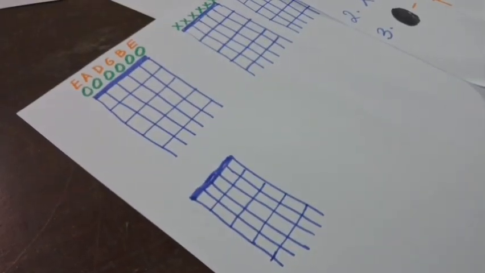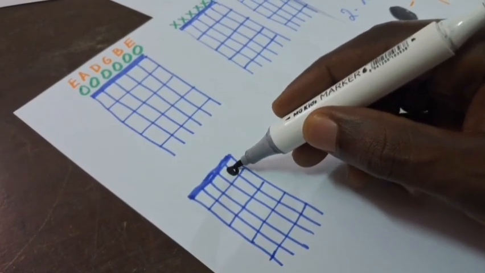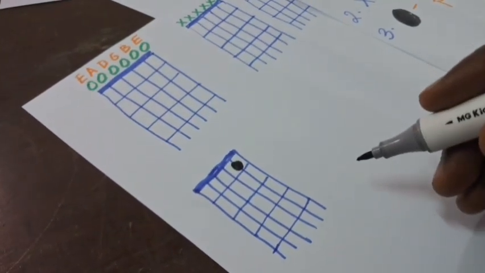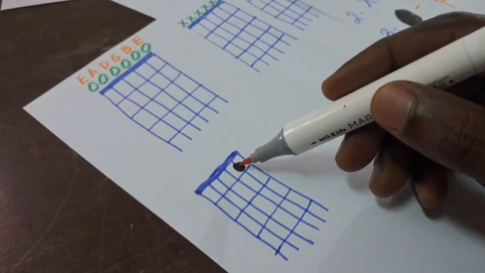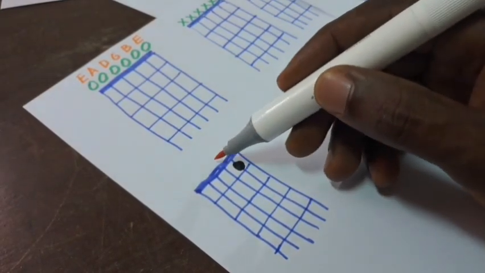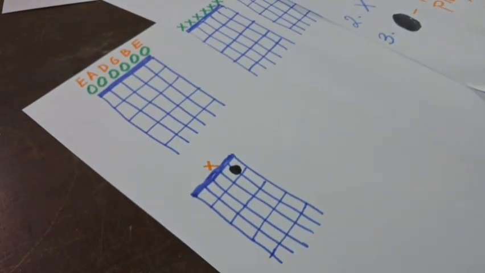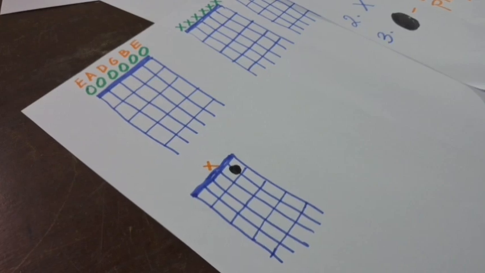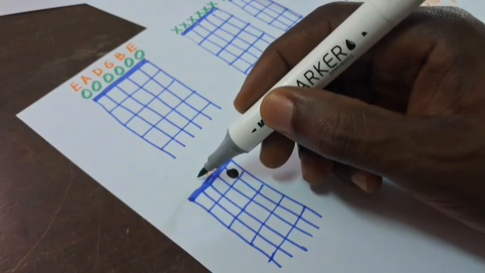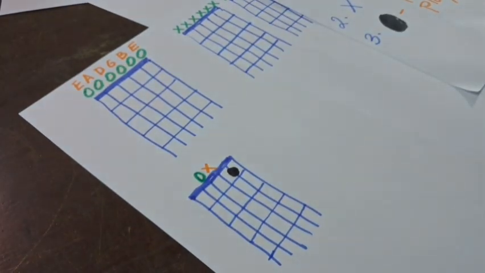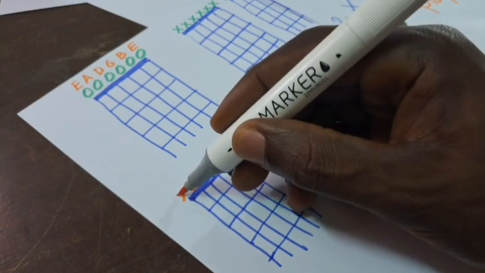Okay, so for instance, we have here a dot on one here. Okay, so automatically it means play. Okay, and then we have X here, and we have O here. We have another X here, X here.